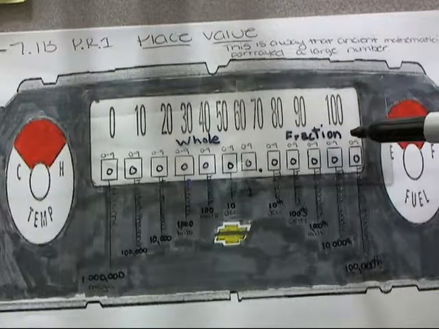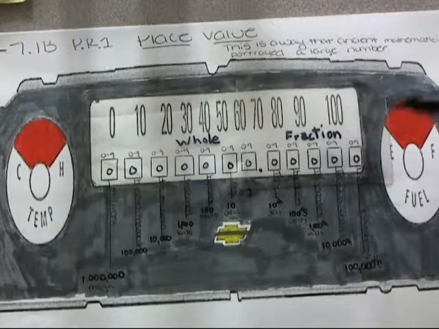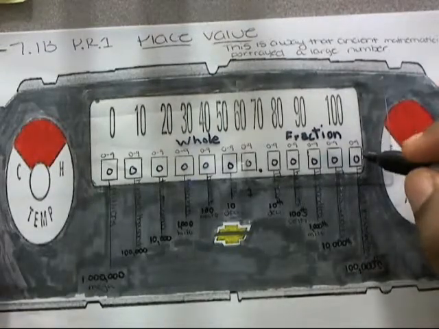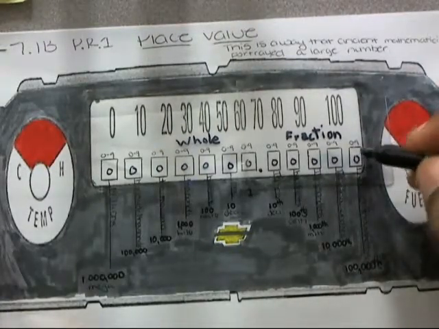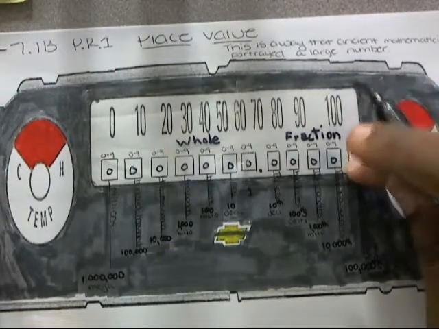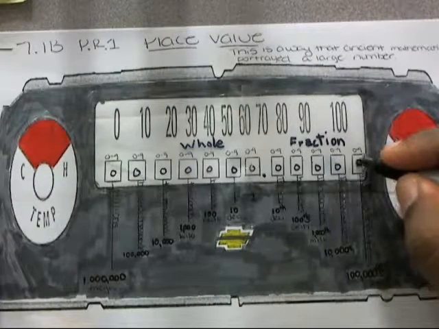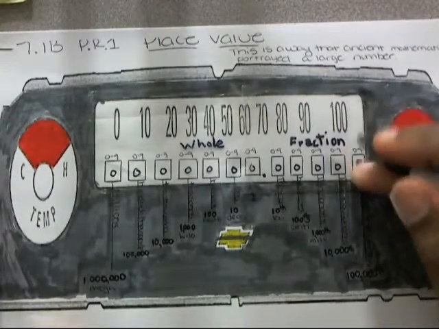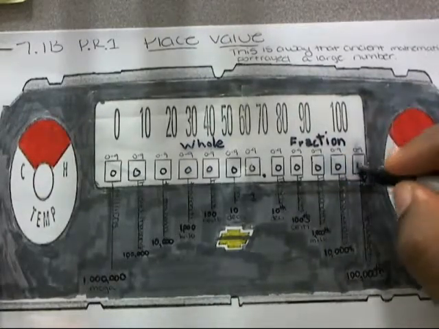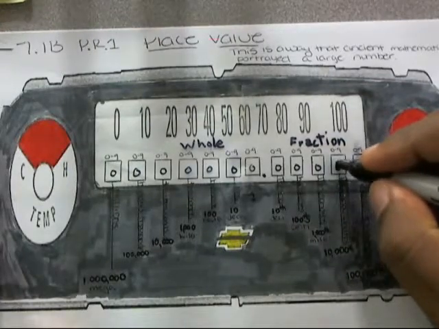The one other thing is, once this place value turns up to 9 and it goes to 0, this one becomes a 1.